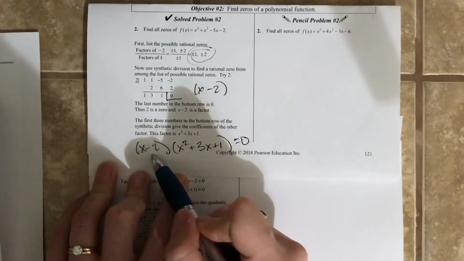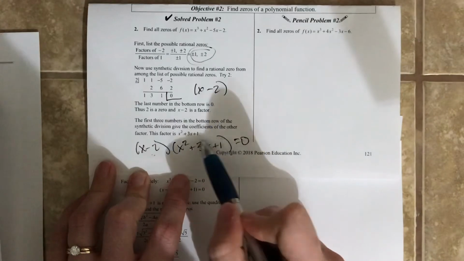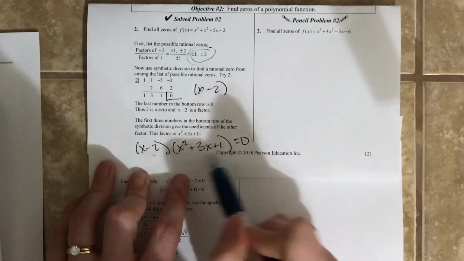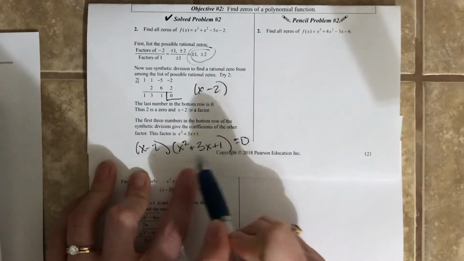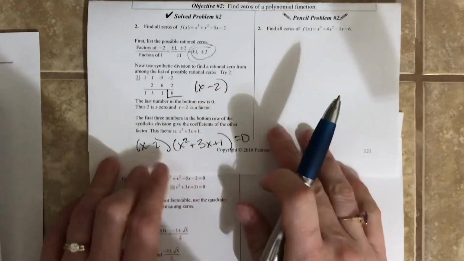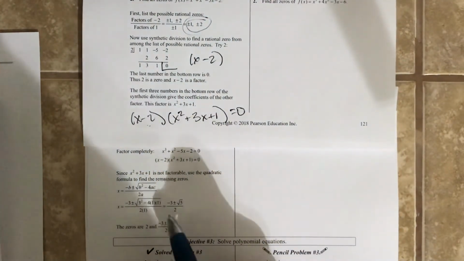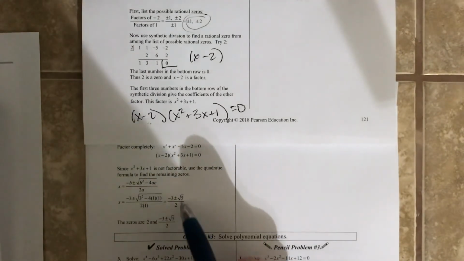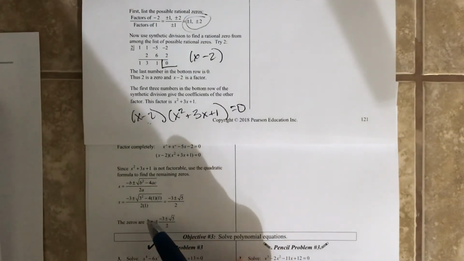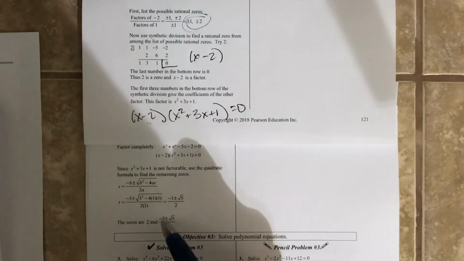So we know one of the zeros is 2. Now we need to set this factor equal to 0. And since this trinomial doesn't factor, we do the quadratic formula. And they come up with this. So our zeros are 2 and then these 2 real rational numbers.